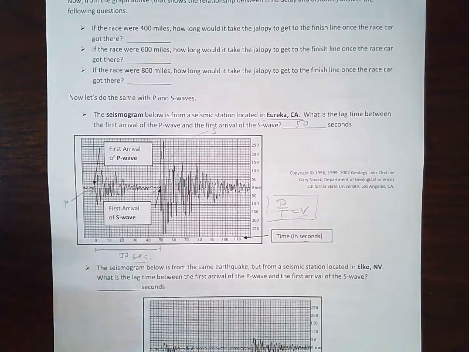Hi class, I'm here to talk to you a little bit about locating the epicenter of an earthquake. I'm going to talk about three different components really briefly and sort of put them together for you in the steps, and then you'll finish them later on either in class or on your own.